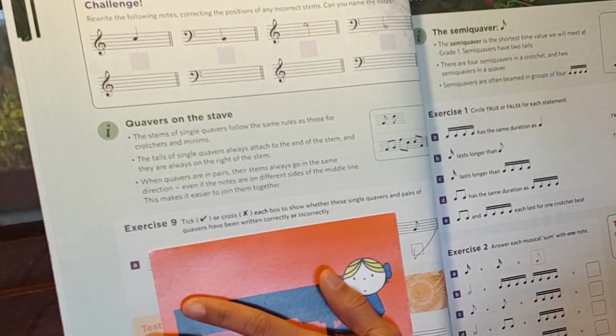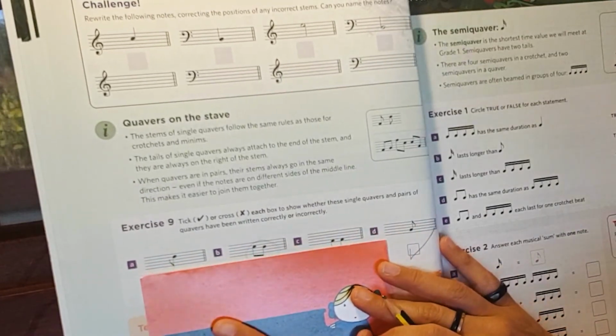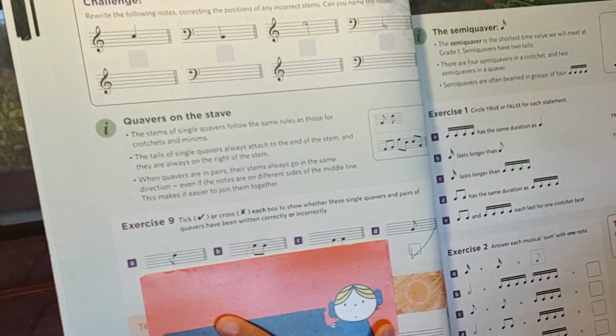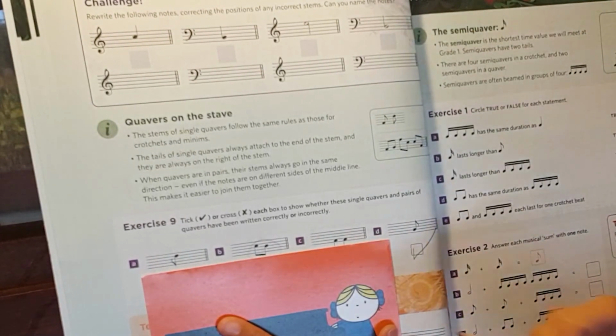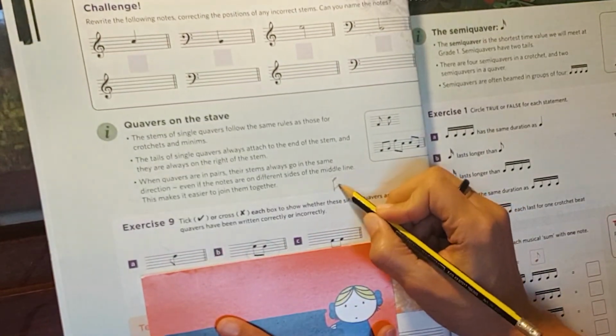Oh dear me, what is wrong about it? Or do you think this is right? Take your time, do the whole exercise, and then go back to the video. Okay, let's see. What is wrong about this one? Remember, we never ever write a tail on the left side of the note. Must be on the right side of the note. So wrong.